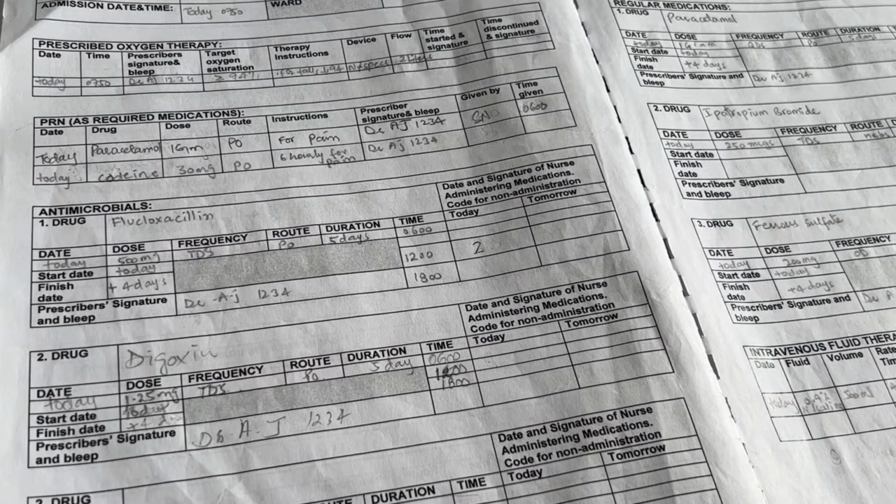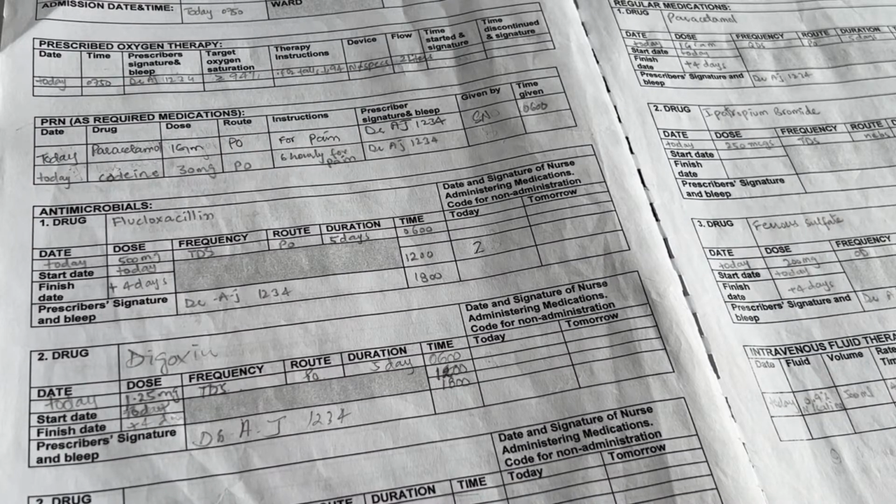Now here, digoxin. Nobody reminded me that digoxin is for the heart rate, right? So we need to check whether the heart rate of the patient is within therapeutic limits. Just ask the assessor, I'm gonna give digoxin, is the heart rate of my patient okay? And then the assessor says, yeah, it's fine, you can go ahead and give.